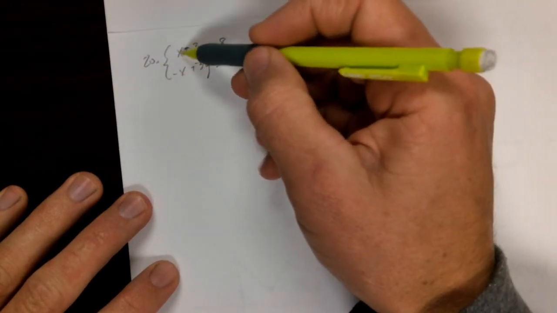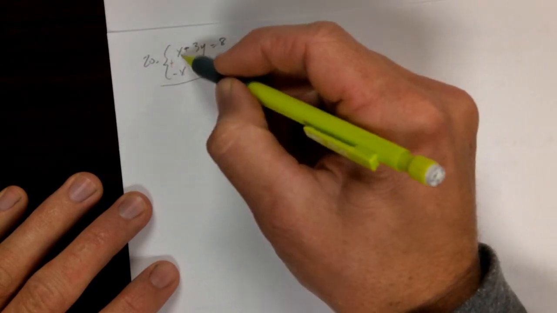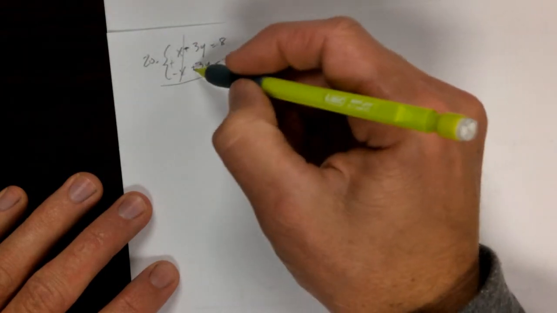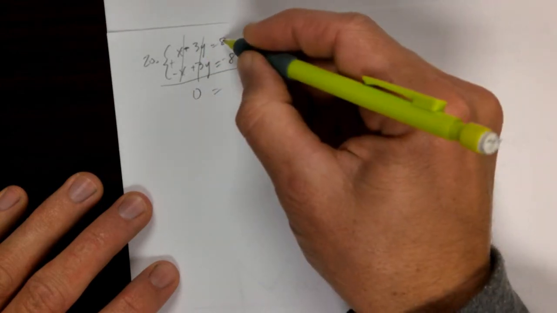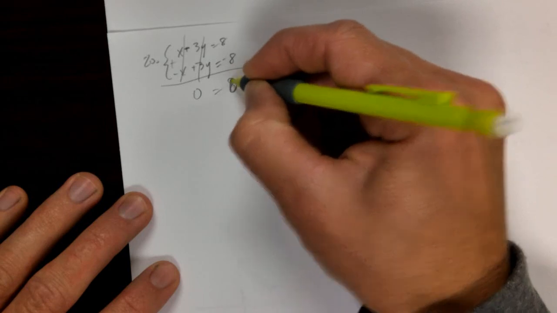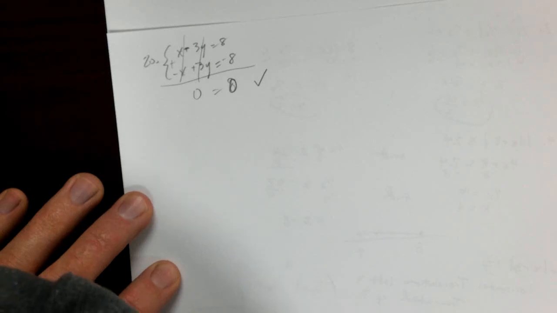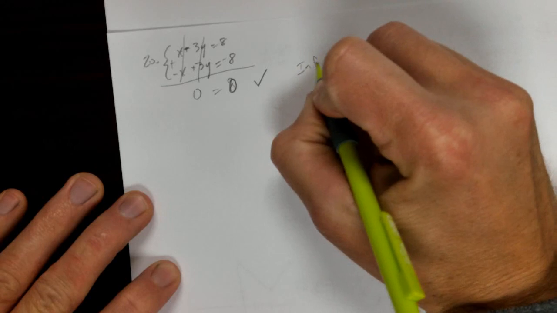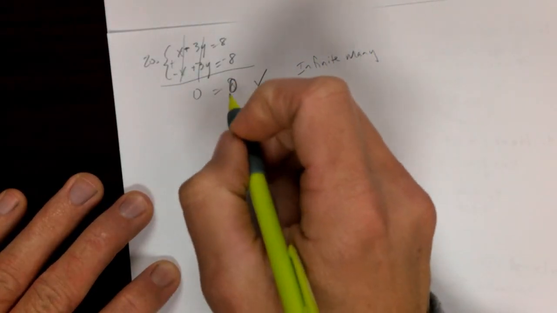You need the same number, different sign to be able to eliminate, because you're going to add these two expressions together. So if I have a positive x and a negative x, those cancel out. If I have a positive 3y and a negative 3y, oh my goodness, those are also eliminated. So over here you've got 0. Over here you've got 8 minus 8. That's also 0. Does 0 equal 0? Absolutely. So what are the solutions to that system of equations? The solution is infinitely many, because whatever you plug in is still going to be 0 equals 0. So infinitely many solutions.